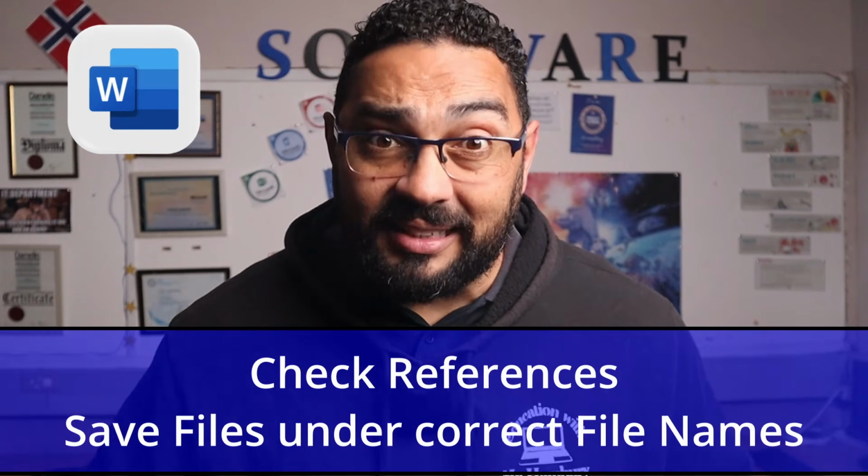Before submitting your Word document, update your fields. Then you can check the table of contents. You can check page numbers. You can check dates, check captions. What I'm trying to say is just check your references.